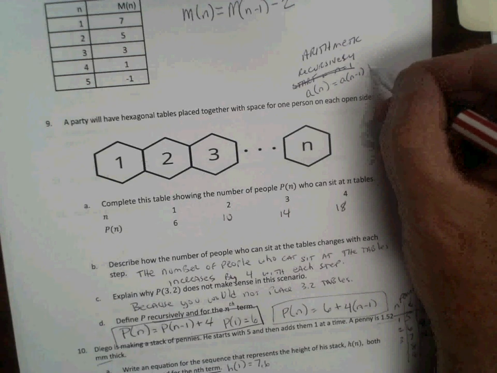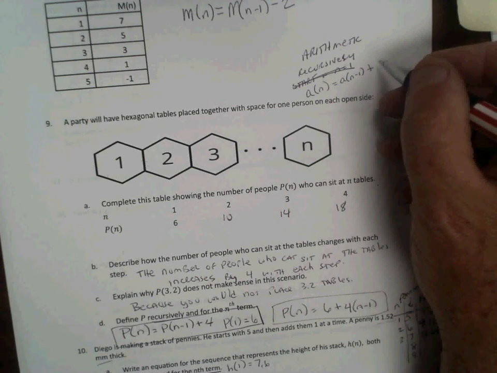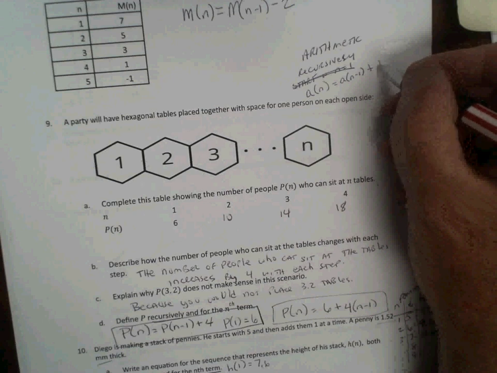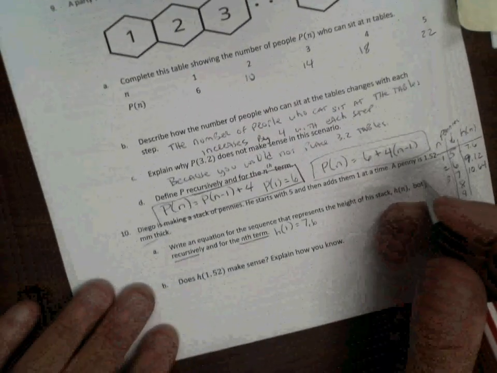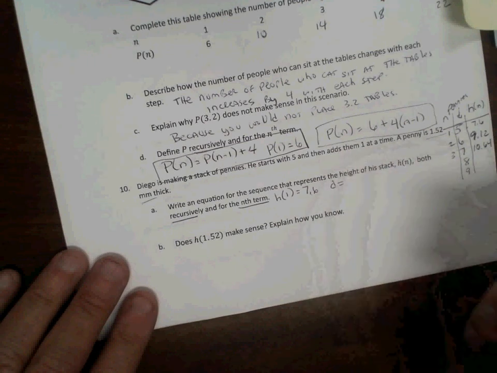You add. What do we call that? It might be negative, right? The common difference, D.